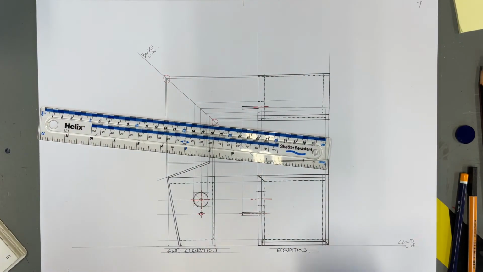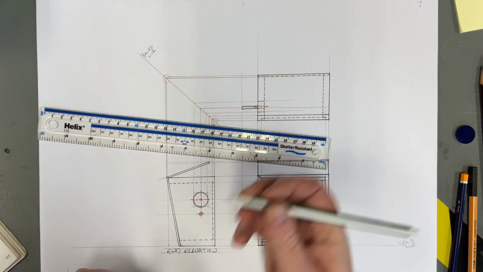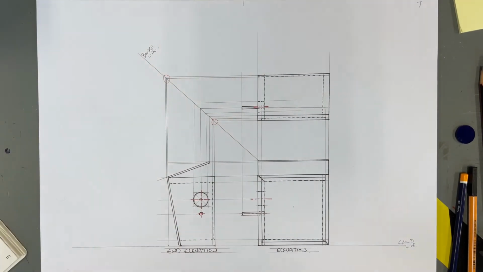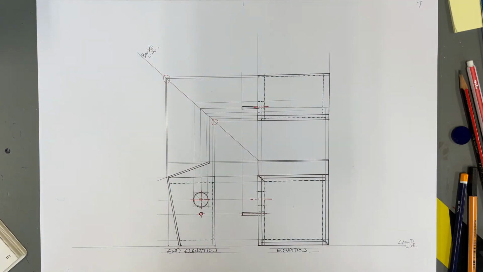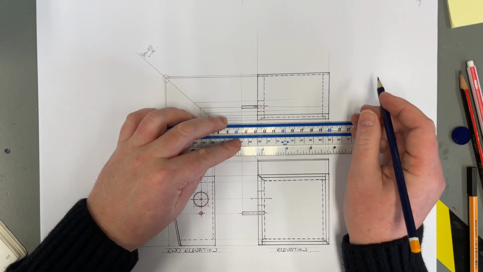And then as it goes through the wood, would be hidden detail lines here.